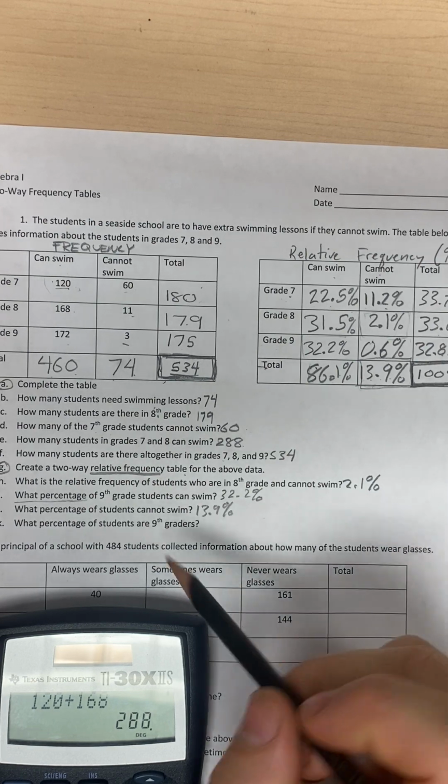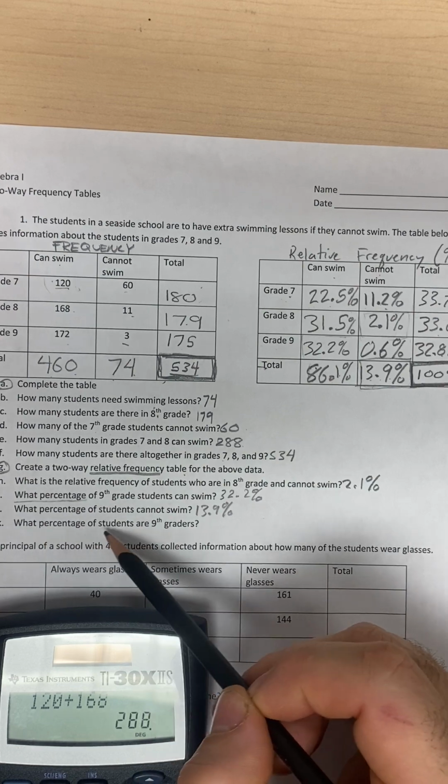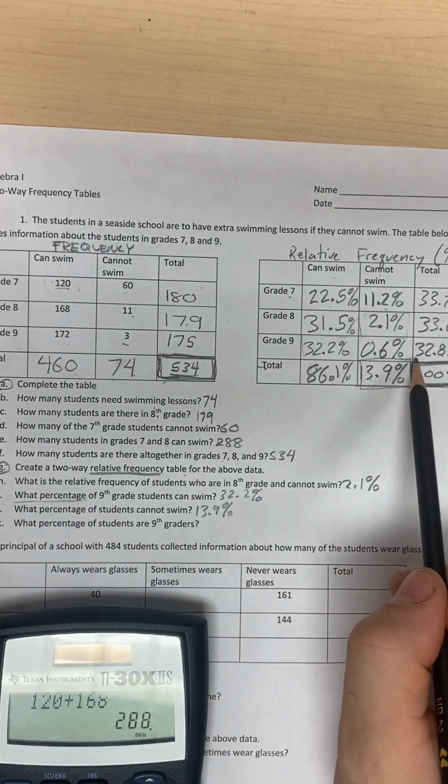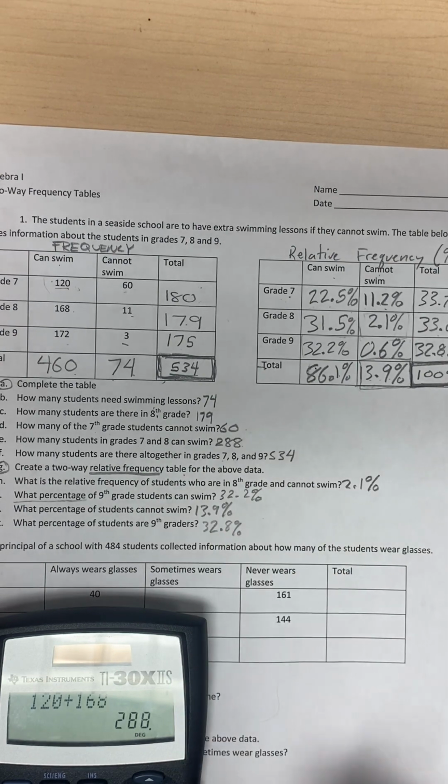And finally, the last question, question K, what percentage of students are 9th graders? So the percentage of students that are 9th graders is 32.8%.